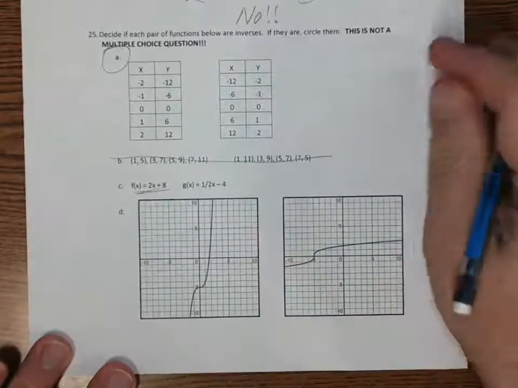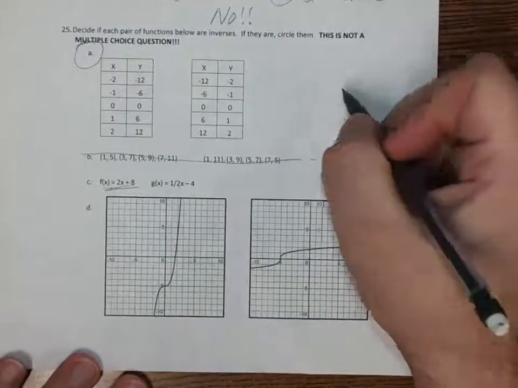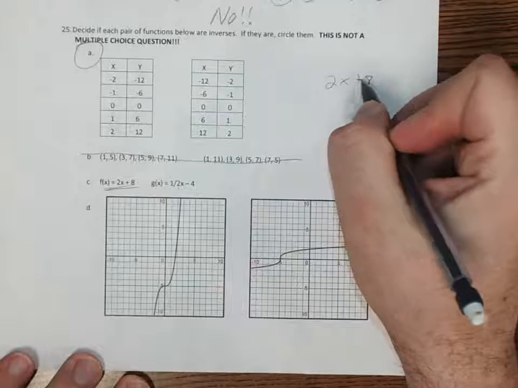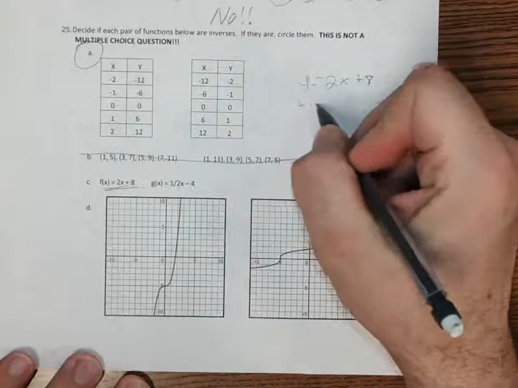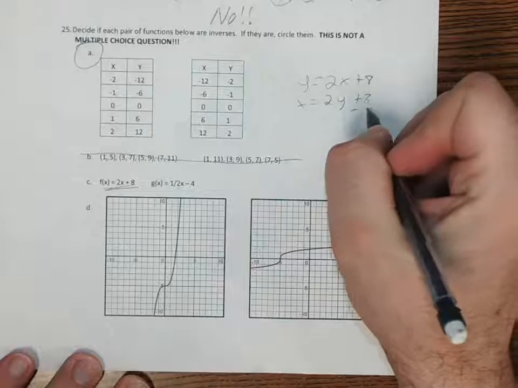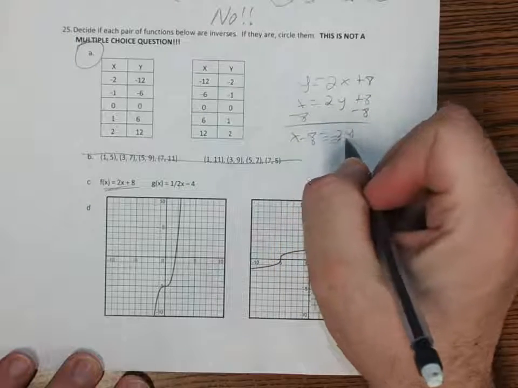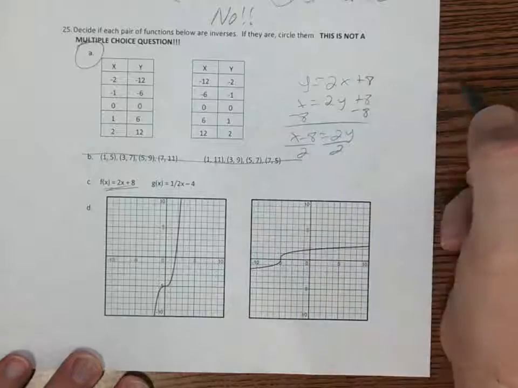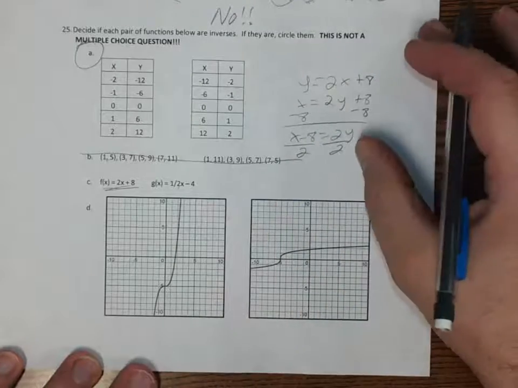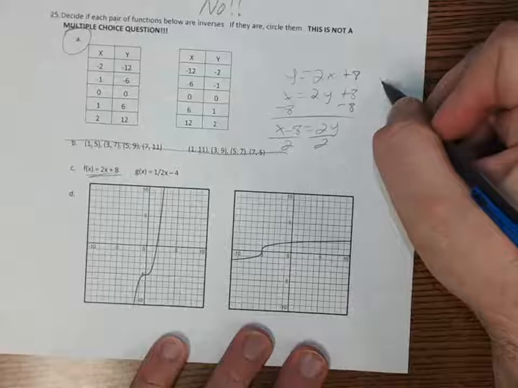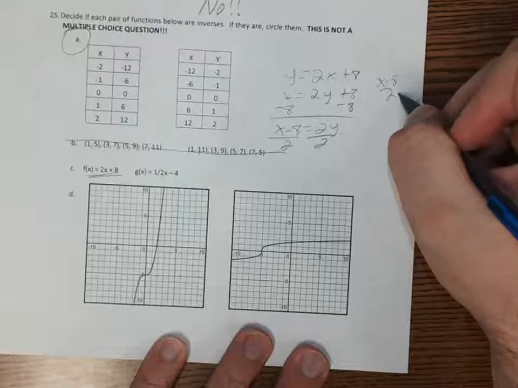So I'm going to take 2x plus 8 and figure out what its inverse is. So 2x plus 8 equals y. I switch x and y. I subtract 8 from both sides. I get x minus 8 equals 2y. And I divide everything by 2. So I'm going to get (x minus 8) over 2 equals y.